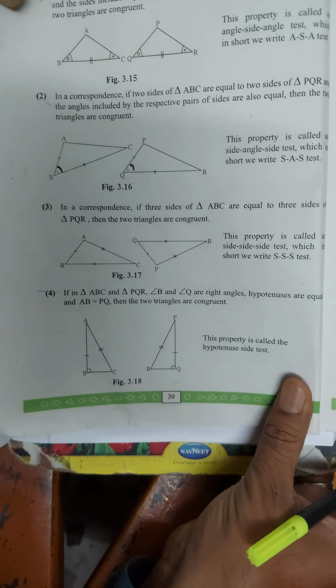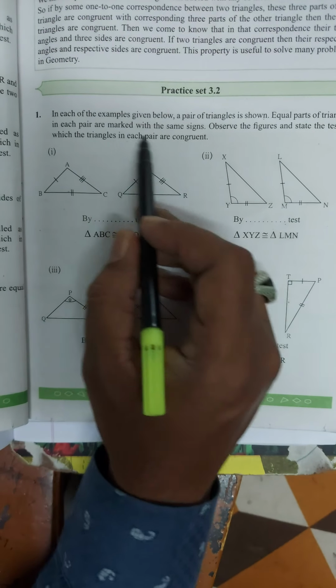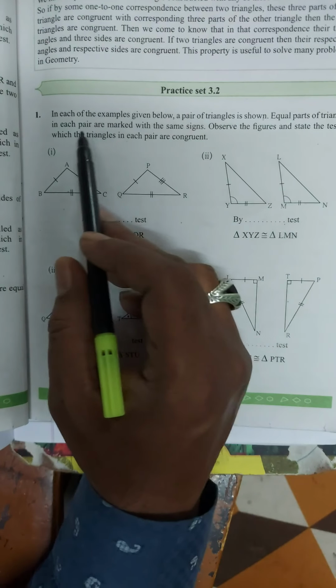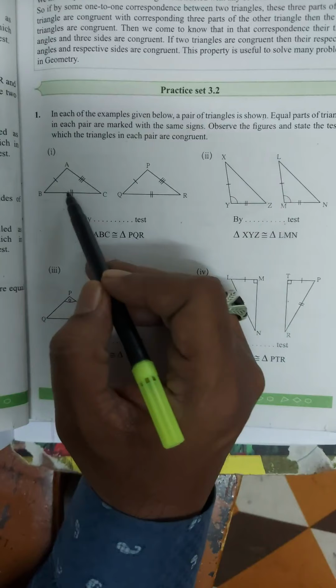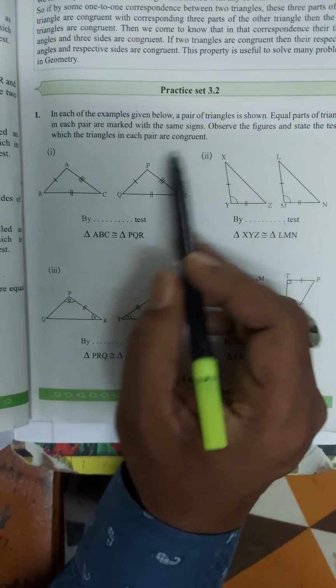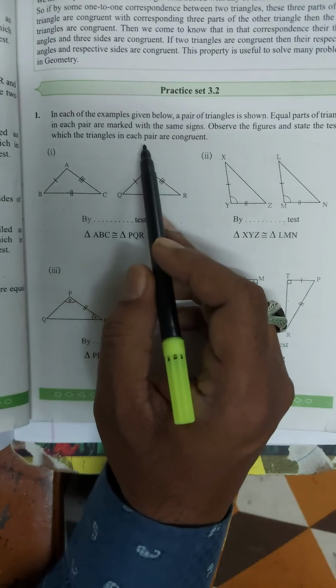Okay, so let's have some activities from practice set 3.2. In each of the following examples given below, a pair of triangles is shown. Equal parts of triangles in each pair are marked with the same sign. See, the same sign marking is there on both triangles. Observe the figures. You have to look at the figures and state the test by which the triangles in each pair are congruent.